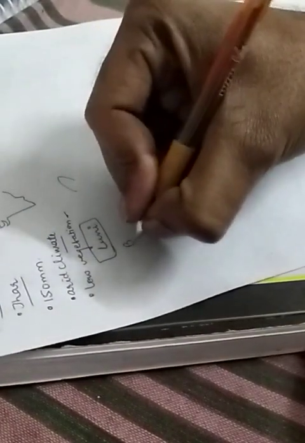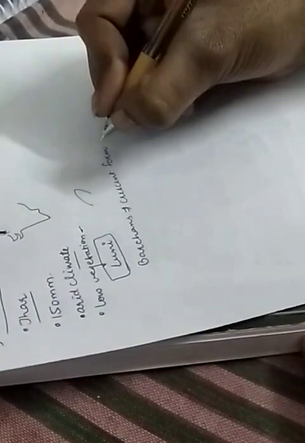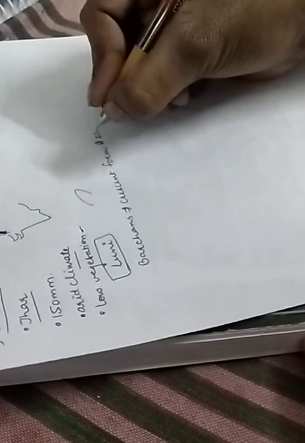We have crescent-shaped dunes, the small hills of sand, which are called barchans. We can say dunes.